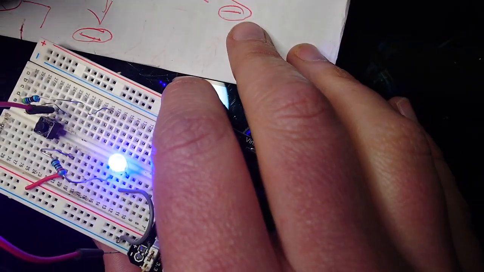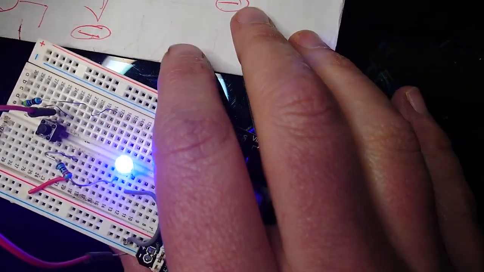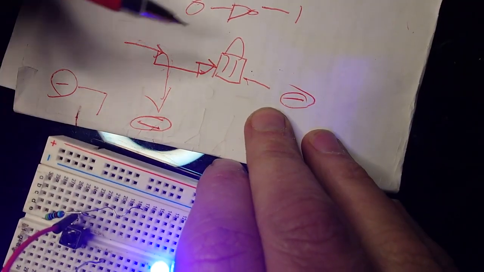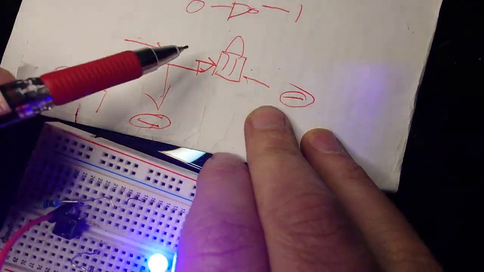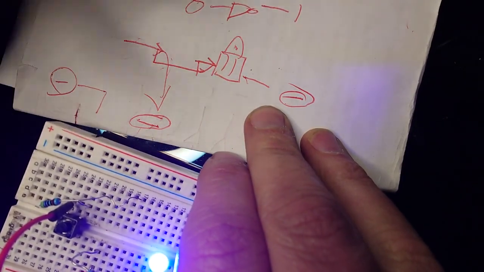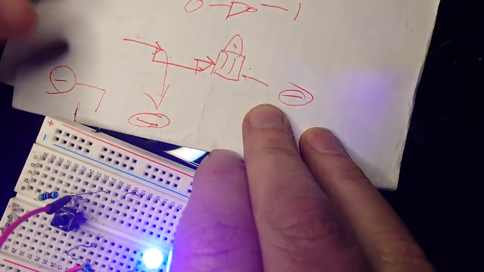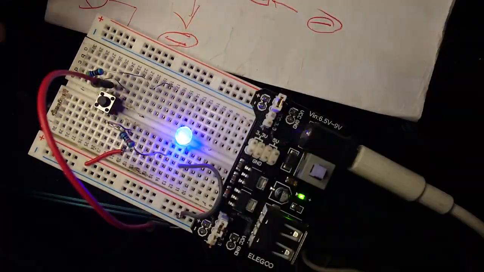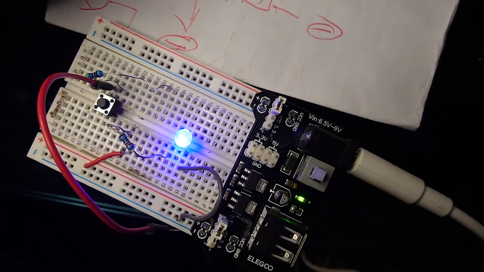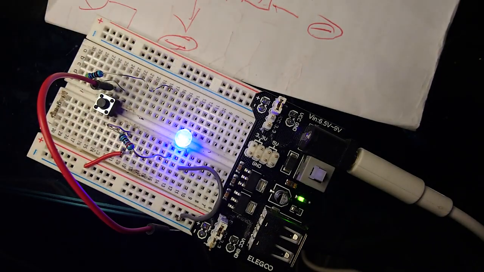So effectively I'm opening a trap door here and letting the power just drop out, rather than going into the, I'm assuming LED here, that's a bit messy, and going into the ground that way. Okay, so is there a way that we could add in our transistor to allow us to do that? And the answer is, of course, yes.